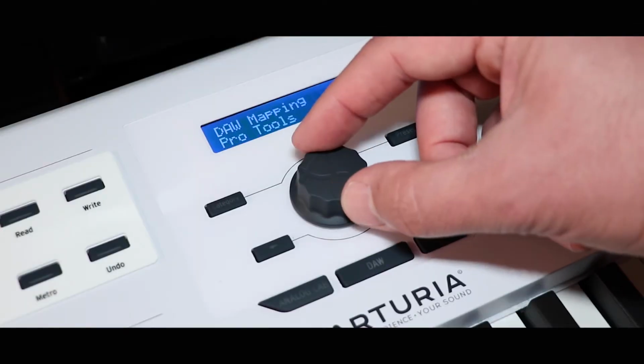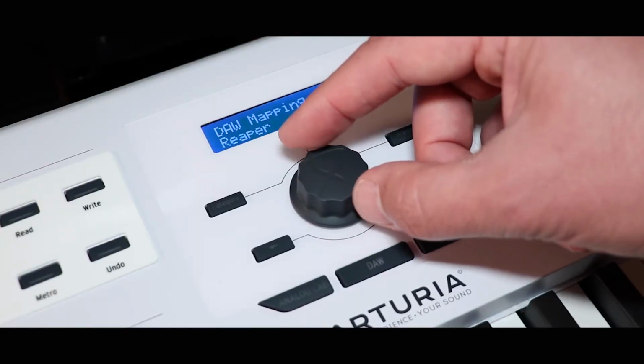In Part 1, we defined what a MIDI controller was. In Part 2, we configured our MIDI controller both inside the controller and in our DAW. And in Part 3, we're finally going to start pressing these buttons and see what they do.